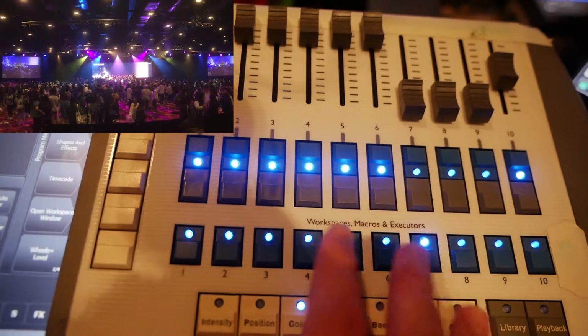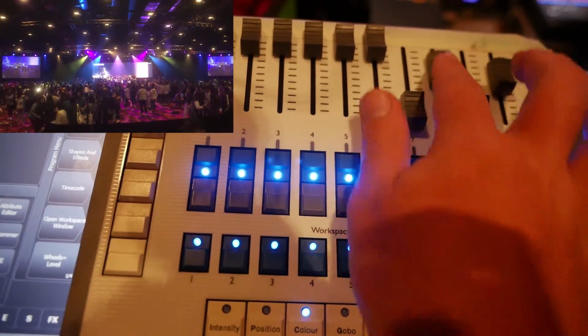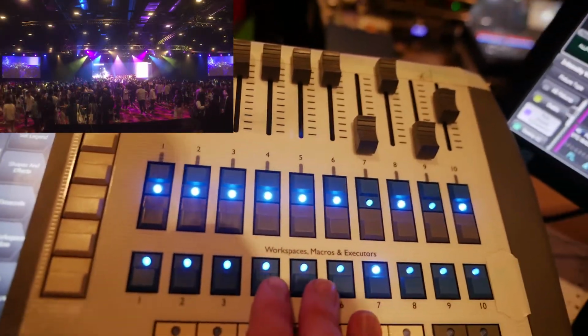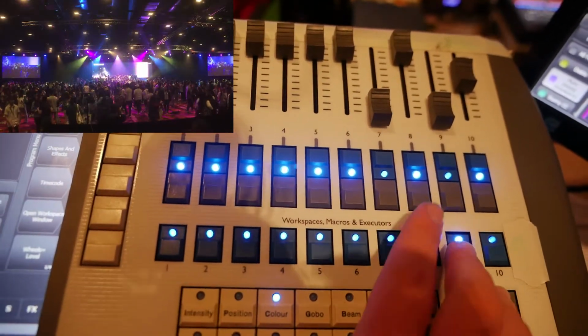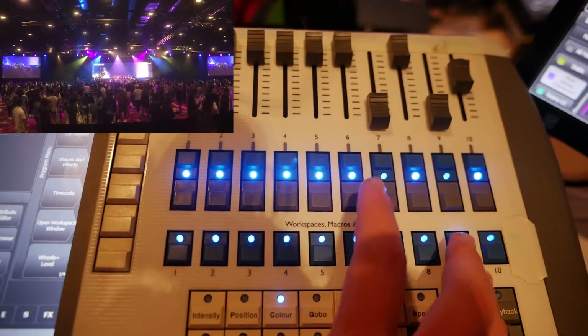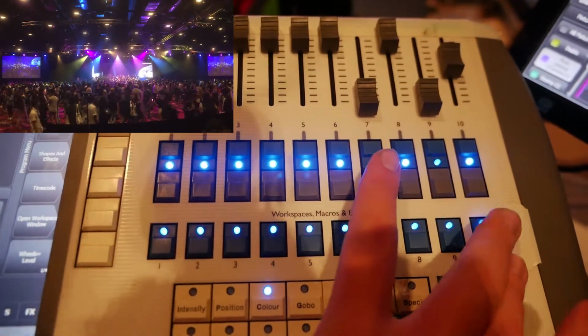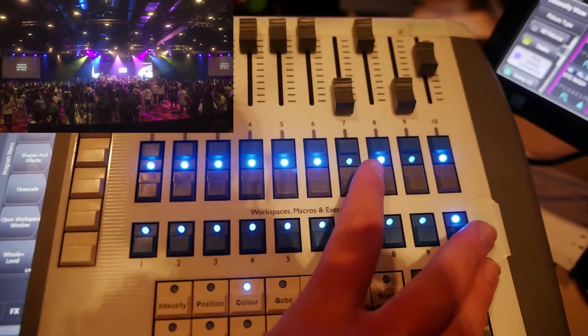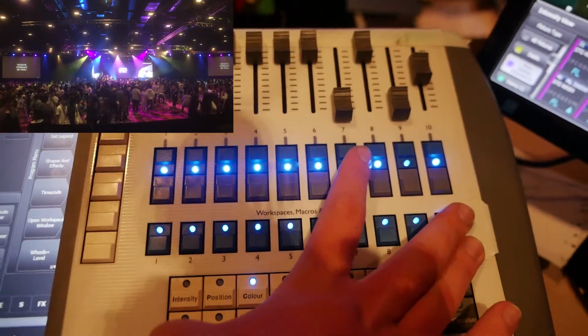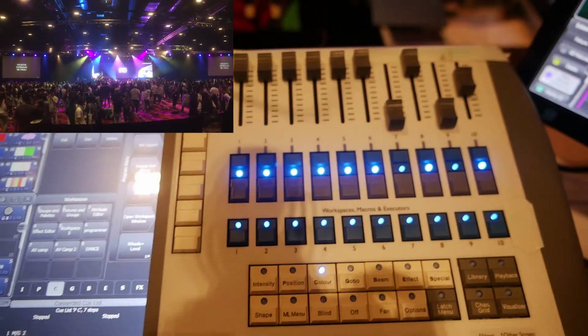I have a worship floor tilt saw. And then I have a beam. Then I have a drum solo light. And then these are the work lights. They are all behind the stage and to the right of the FOH.